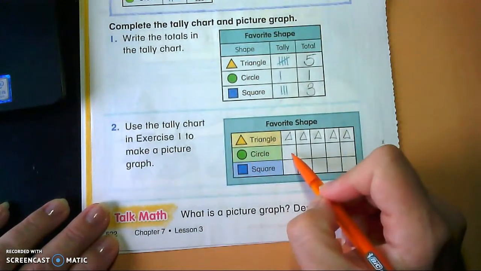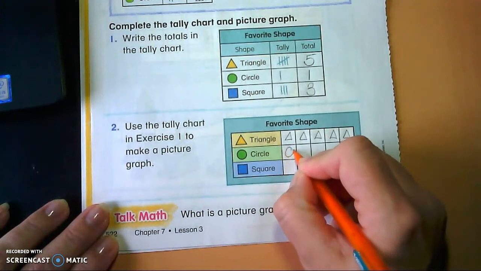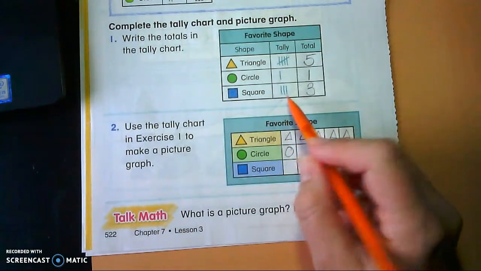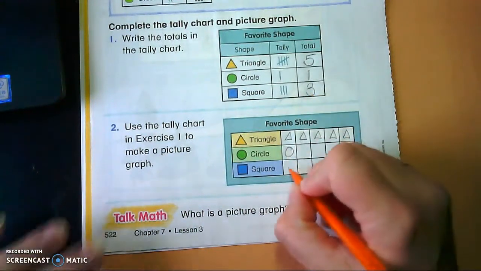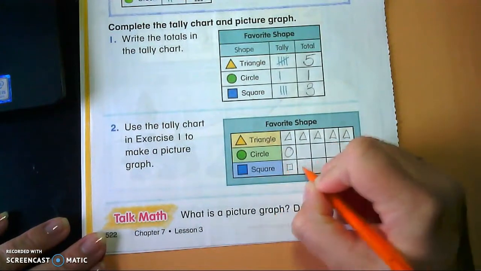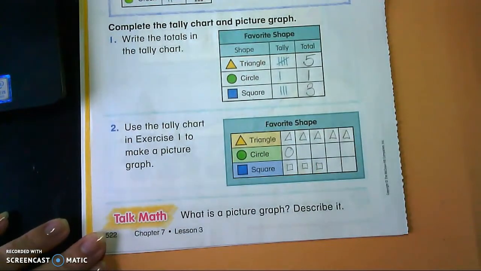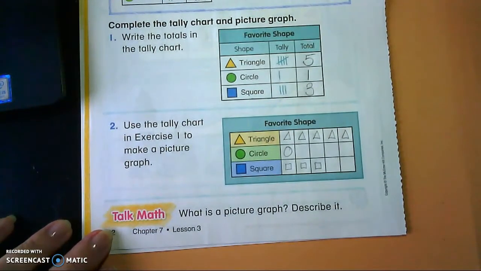How many circles do we need to draw? Only 1. That's right. It doesn't have to be a perfect circle. It can look like an O. Our last shape is a square. How many squares should I draw? That's right, 3 squares. So I'm going to draw 1, 2, 3. Now, I want you to think, what is a picture graph? How can you describe it? You can pause the video right now and explain to somebody what a picture graph is and describe one.